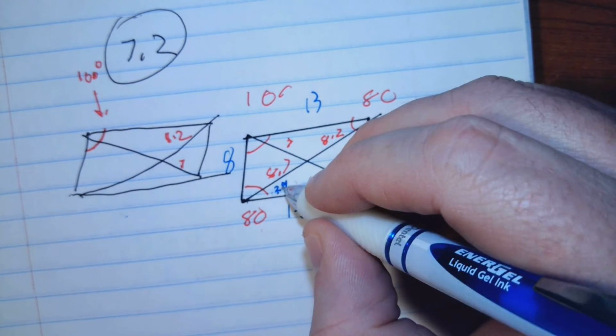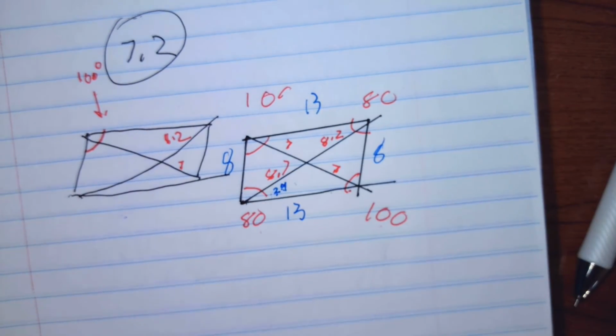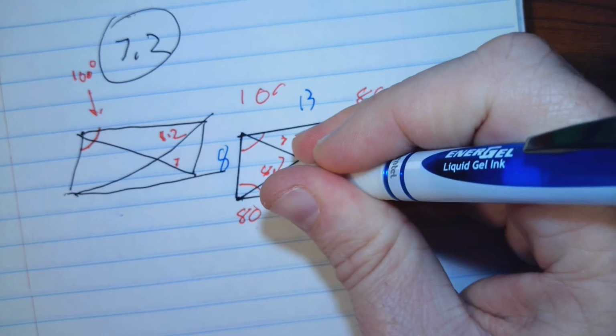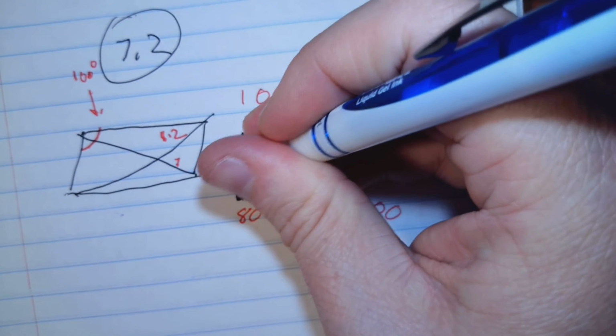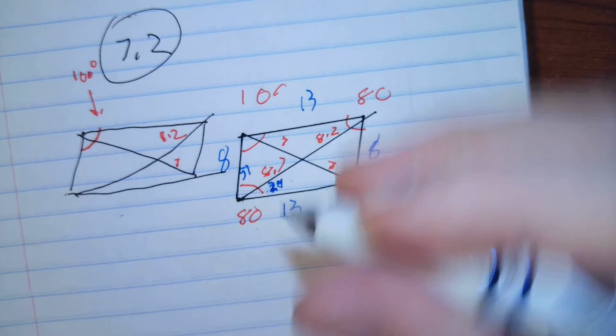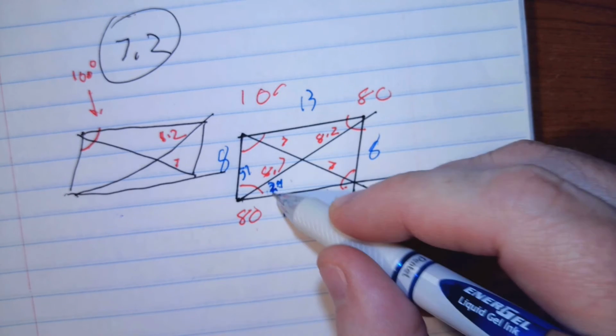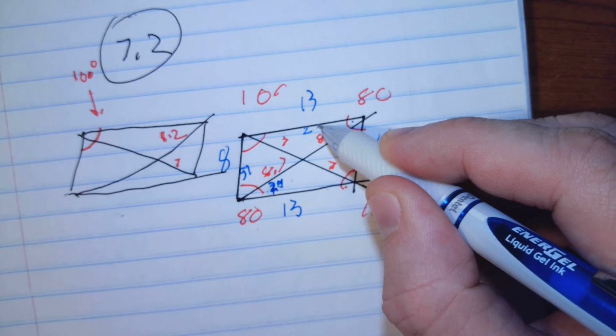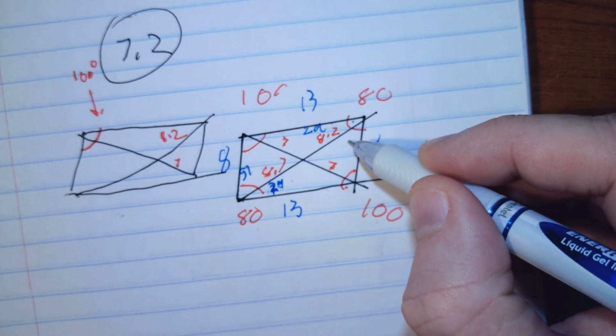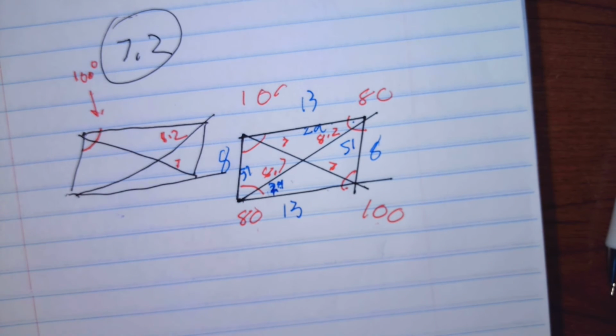Okay, so if this is 29, I can find out what the other one is, because that would be a 51, because 51 plus 29 would equal 80. Okay, and then alternate interior angles. That's 29 up here, which would make this 51. I don't know if I need any of this stuff, but probably I do.